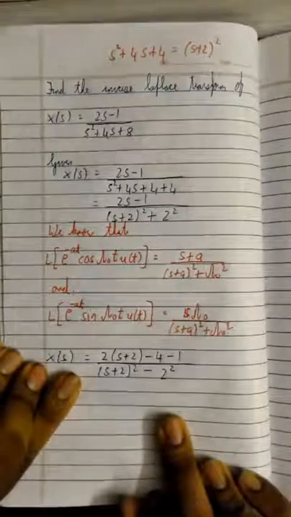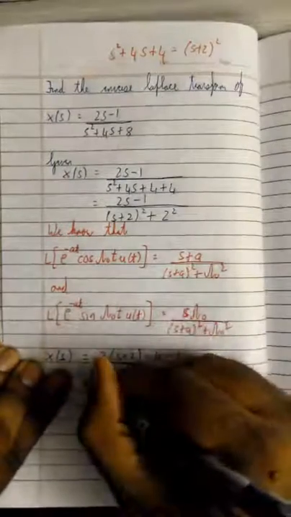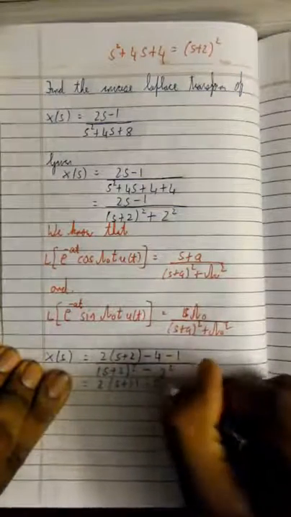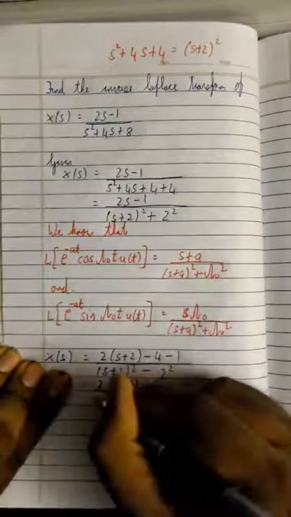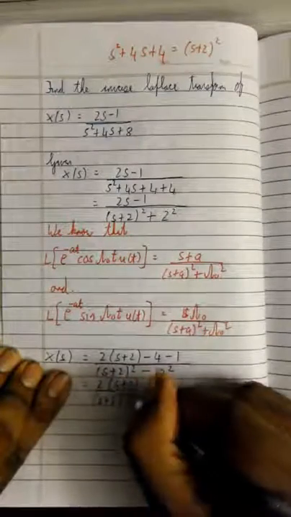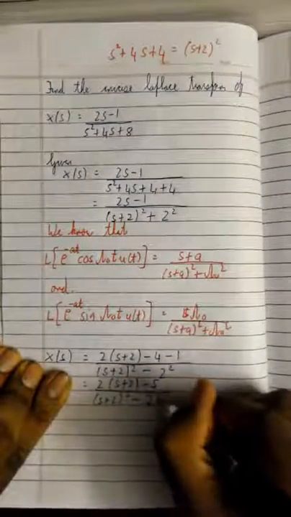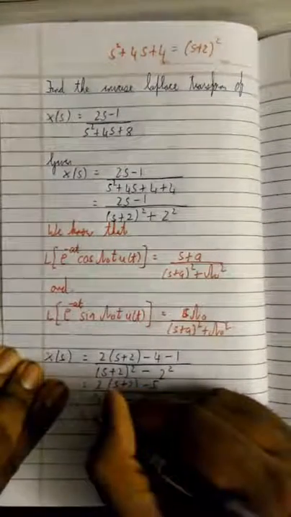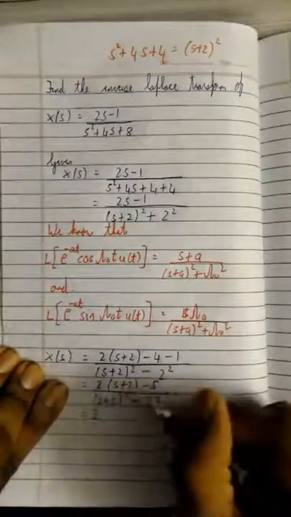See, this is how I do it. This is nothing but 2 into (s plus 2) minus 5 by (s plus 2) the whole square minus 2 the whole square.